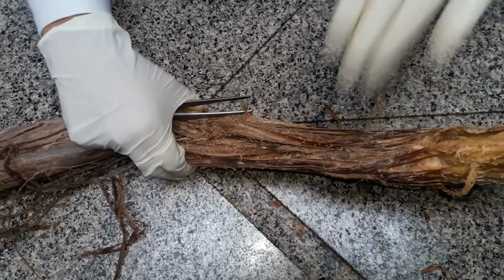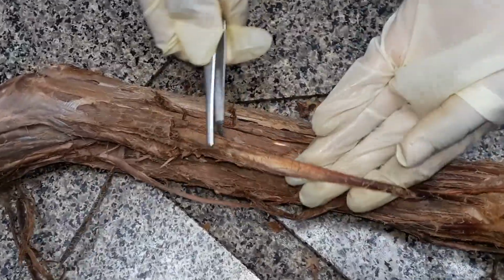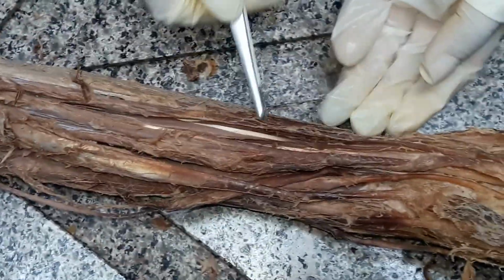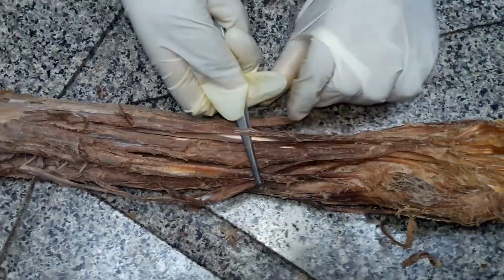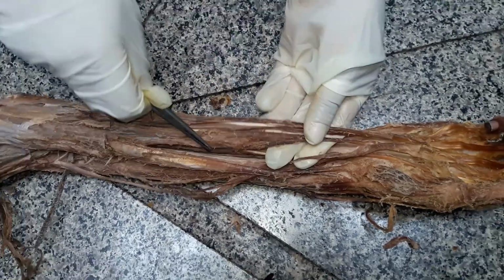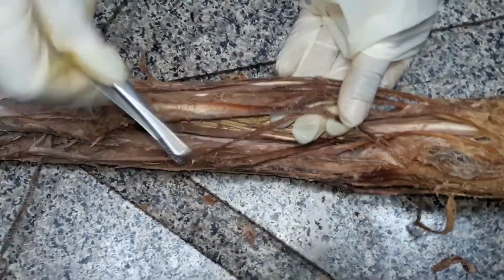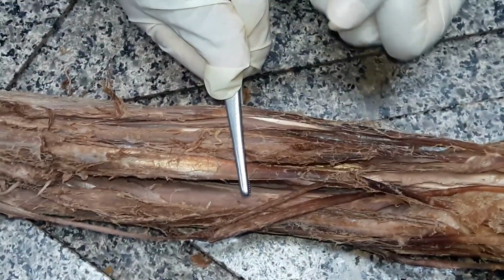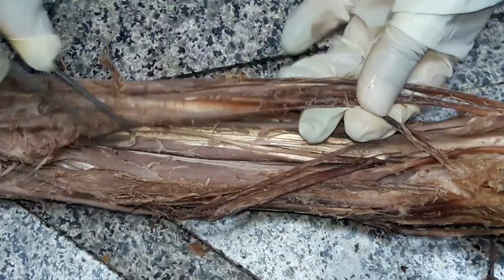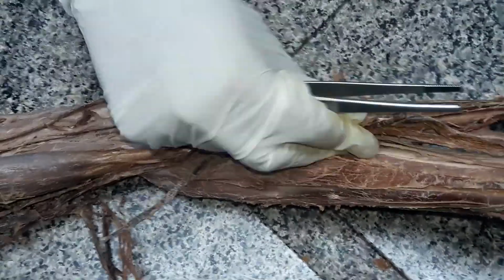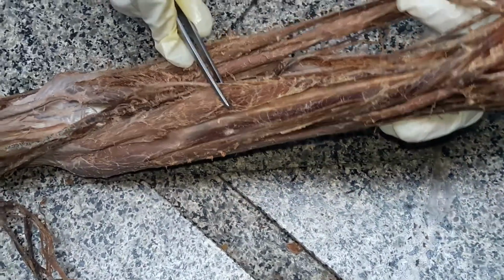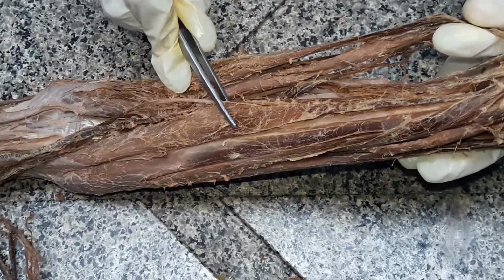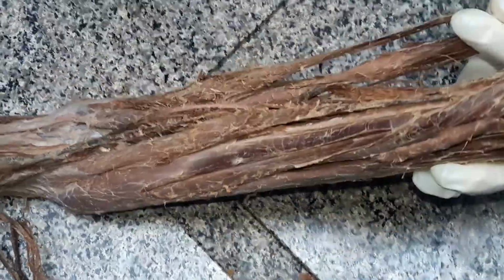Okay. And if you go here, this here is the flexor digitorum superficialis muscle. Turn it here. This is on the lateral side. It is the flexor carpi radialis muscle, flexion of the wrist on the radial side.